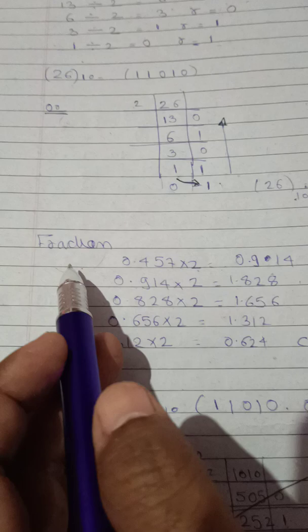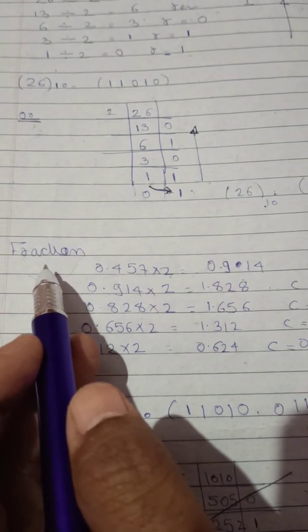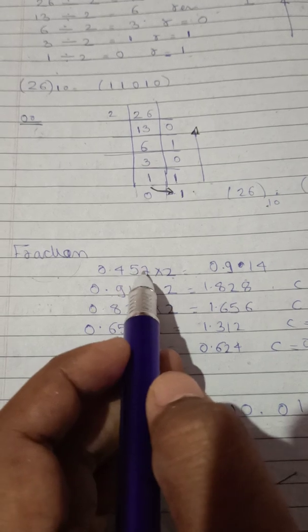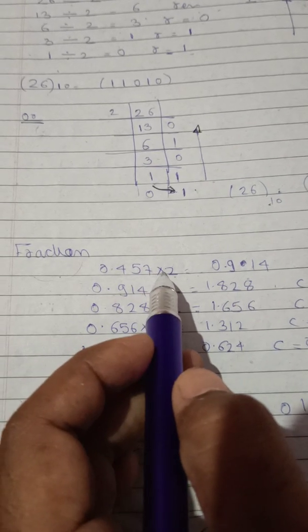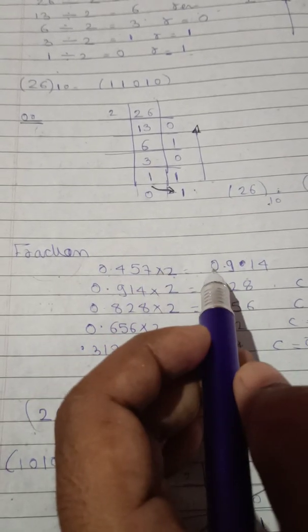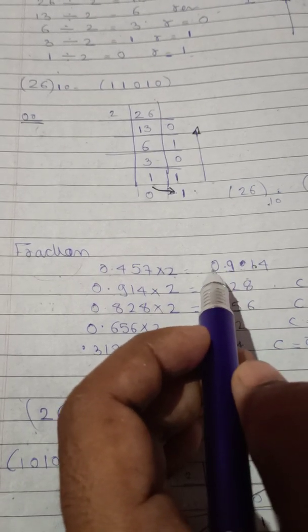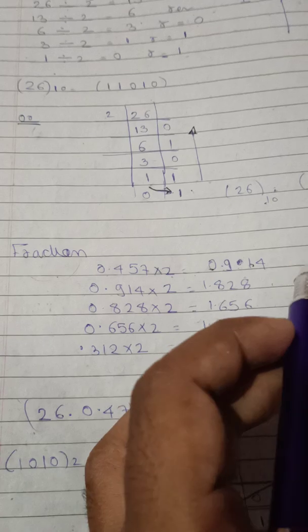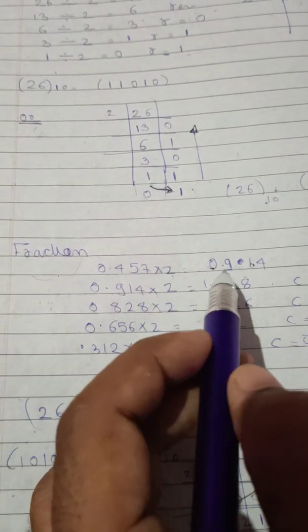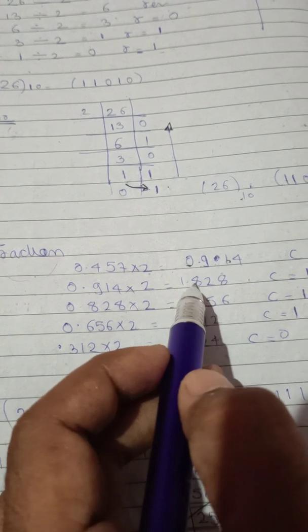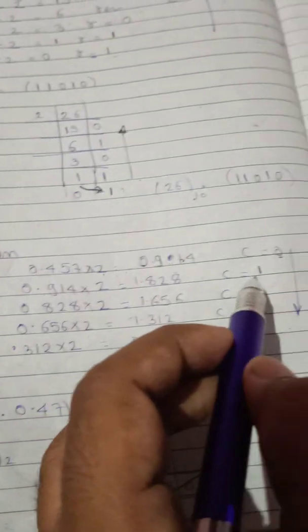Now for the fractional part, what will you be doing? Suppose there is a number 0.47457. You have to multiply it by 2. After multiplying by 2, you will get 0.94. The digit before the point is 0, so you have to write 0 here. Again the number 0.94 multiplied by 2, what will you get? 1.88. So write 1 over here.